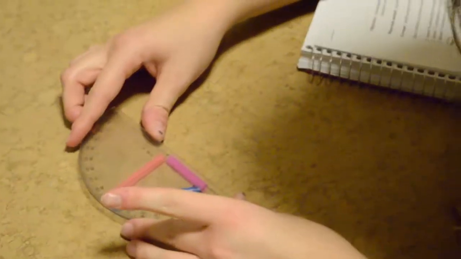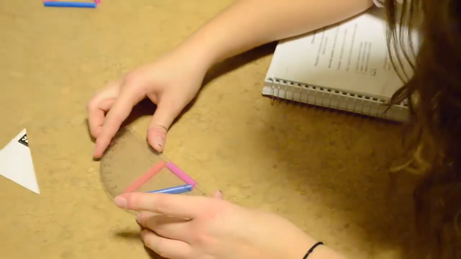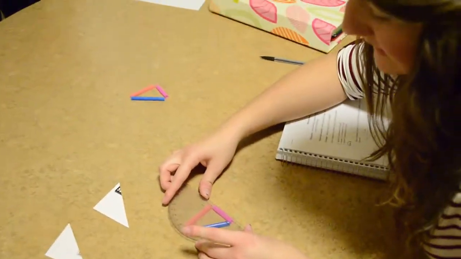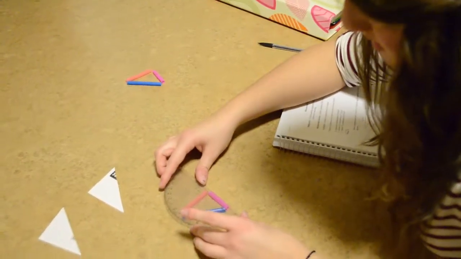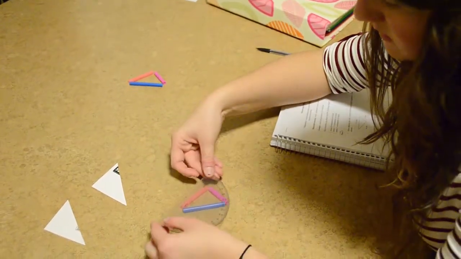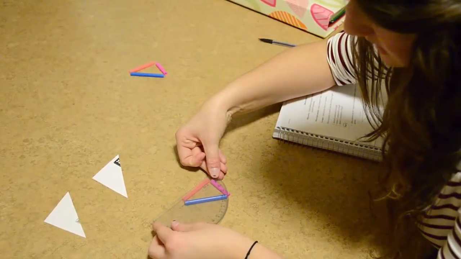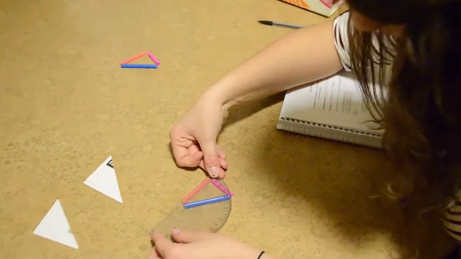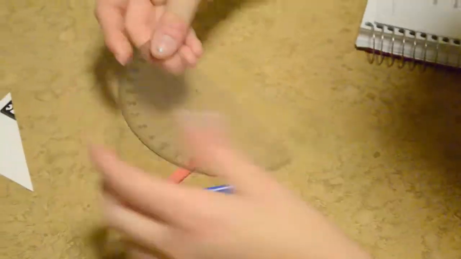Okay, so the measure of the angle between the pink and the orange is 90 degrees, like yours. The measure between the orange and the blue is 40, which is like yours.